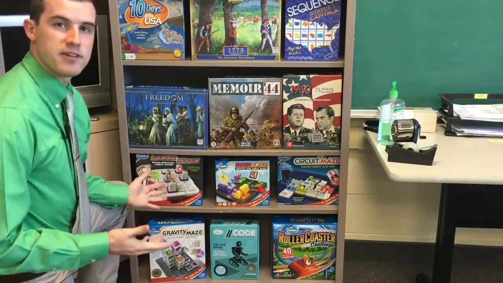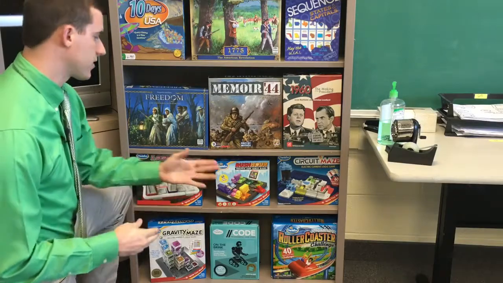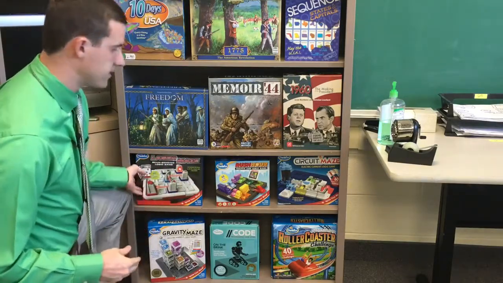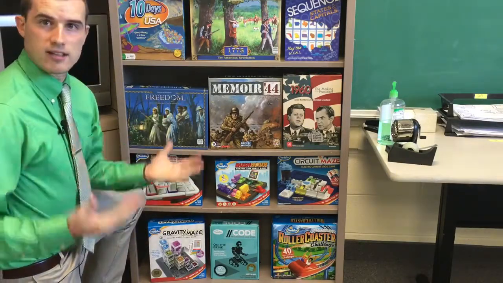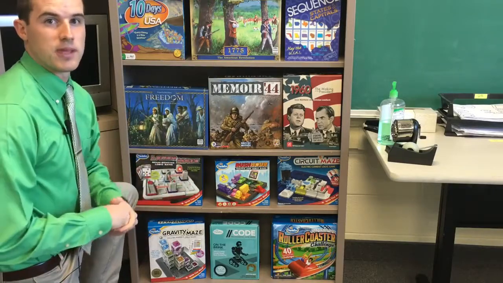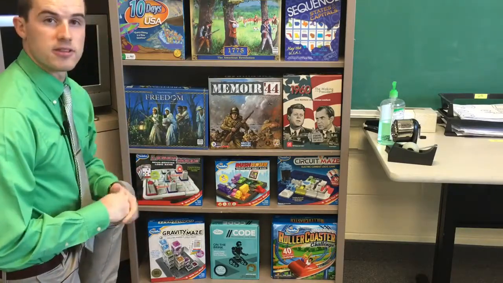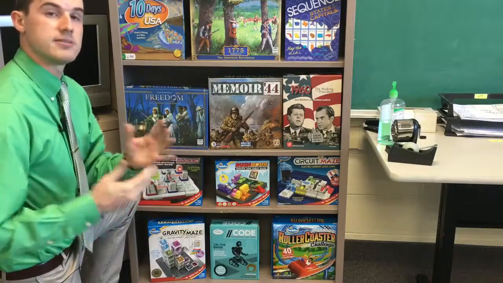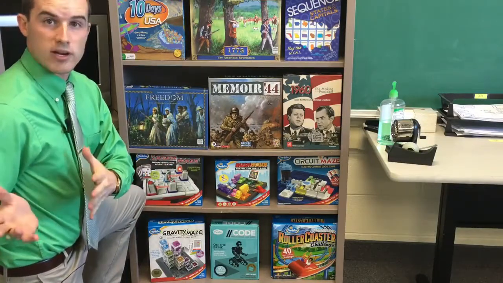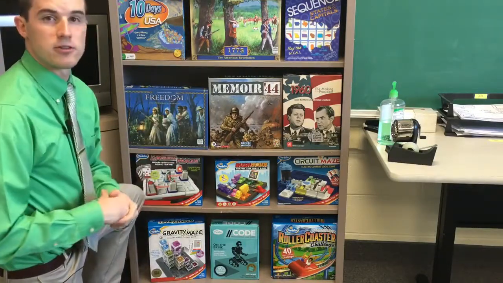And then we have some physics and logic games for kids like Circuit Maze, Rush Hour, Gravity Maze, and Laser Maze, where they have to think logically and use physics to help them finish the challenge. So these are some good games to apply those skills maybe that they learned from earlier, quicker games for those longer play sessions.